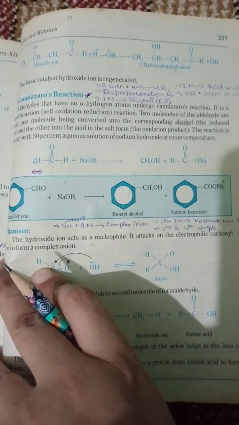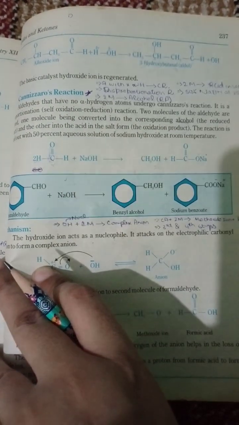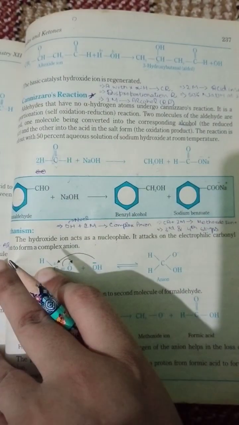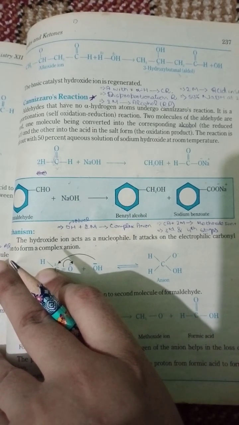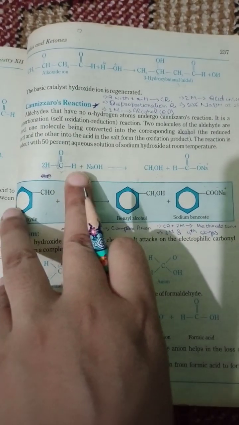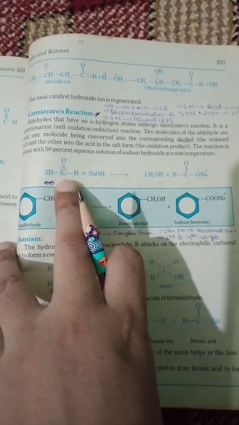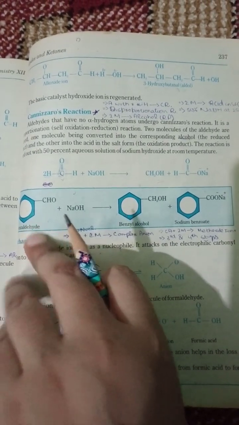Today's topic is the Cannizzaro reaction, and it is present on page number 237. The Cannizzaro reaction occurs in those aldehydes which do not contain any alpha hydrogen. Examples of such aldehydes are formaldehyde and benzaldehyde.